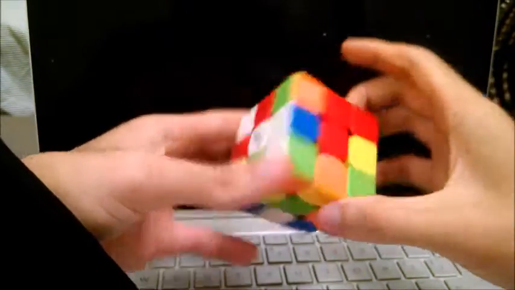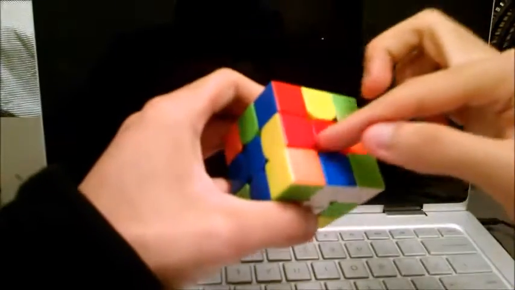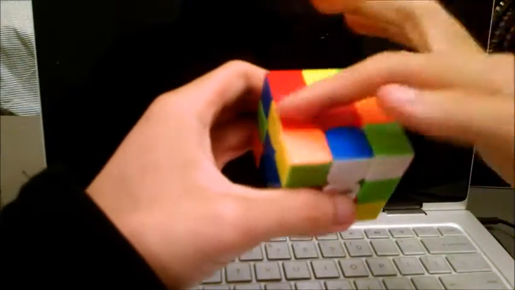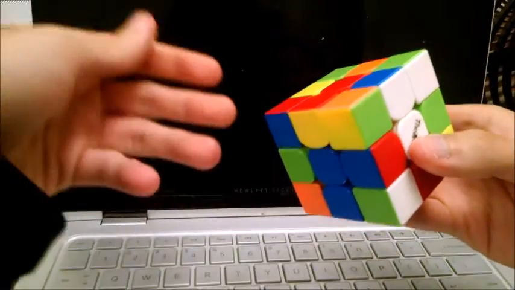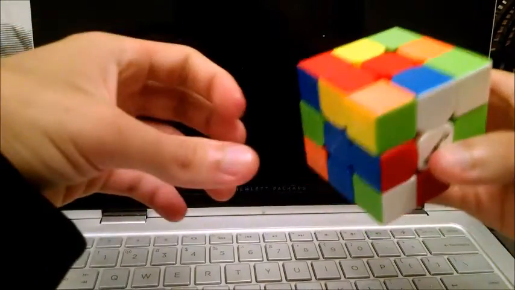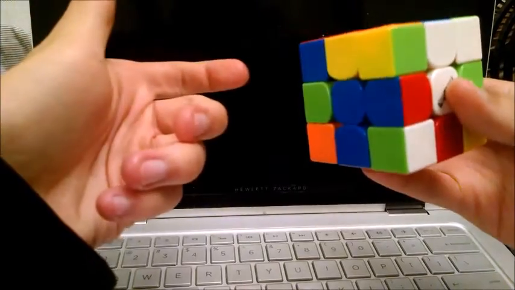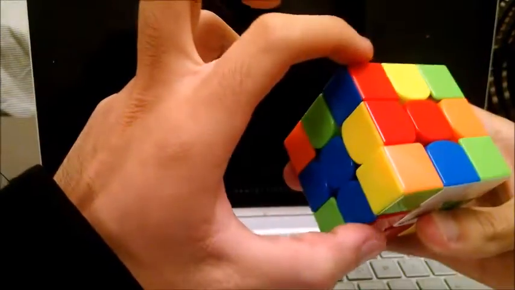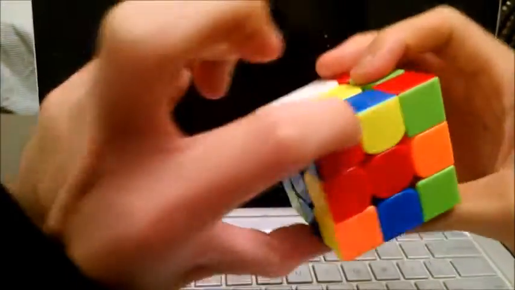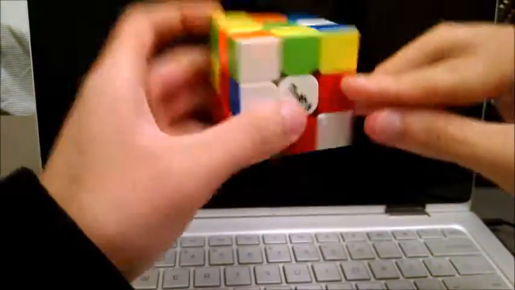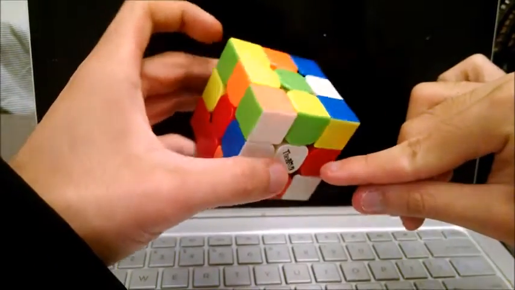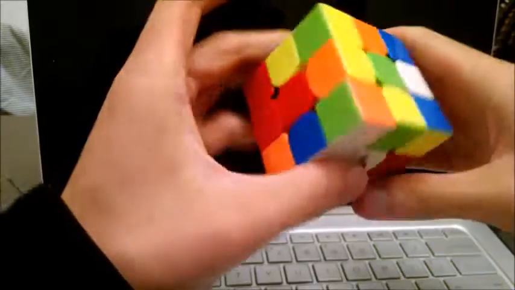So for this first example, we have this yellow-red edge in place, which we will treat as our DL edge. Now when you see this and you're inspecting, you want to begin looking for the 2 F2L pairs that will constitute the rest of the block. So in this case, they're this pair here, and this pair here, these two. So there are 2 ways you can solve this block.